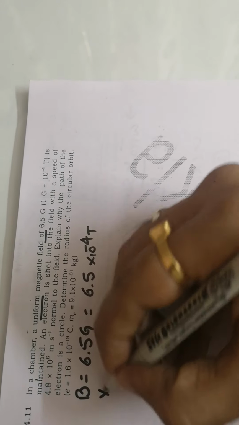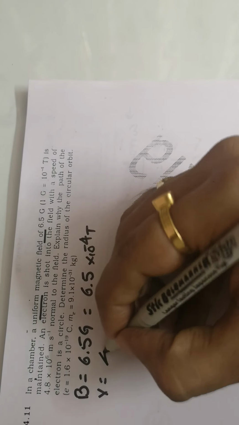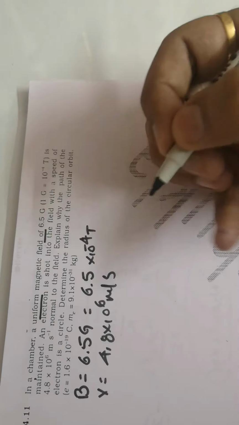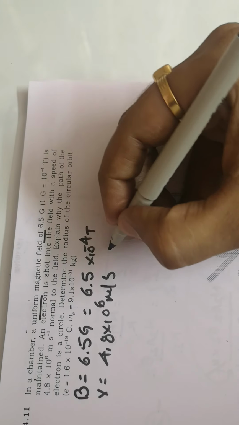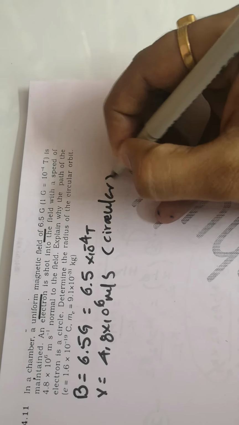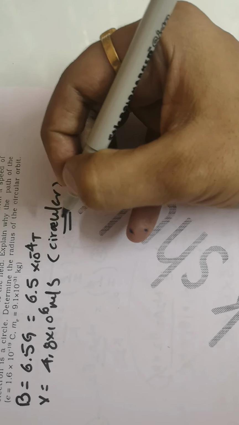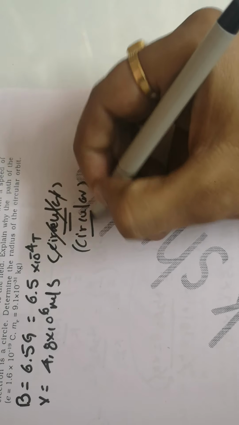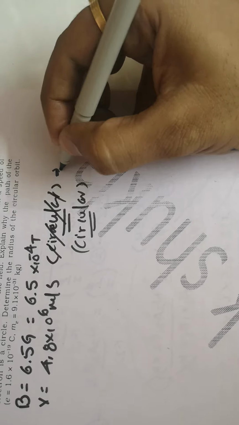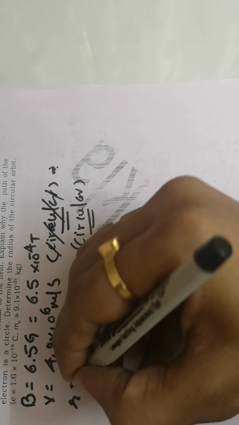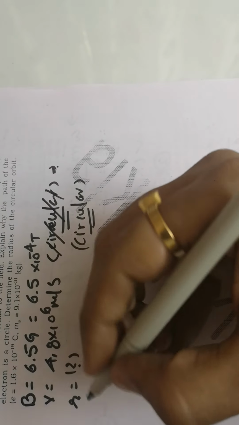We have our electron or charge, which is moving with a velocity 4.8 cross 10 to the power 6 meter per second, and we have to say why it is following a circular path. You are aware about its journey, why it is called circular. So you are following that theory of a cyclotron. There is no need to discuss over here, but you have learned that theory.